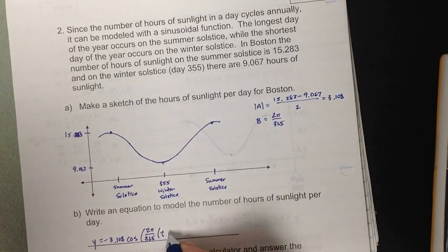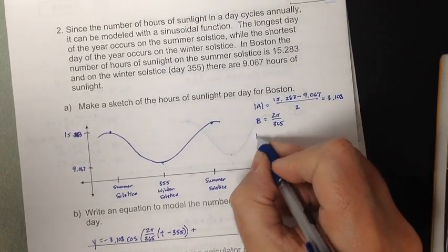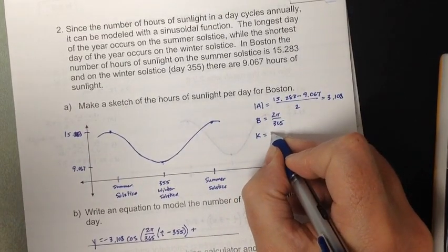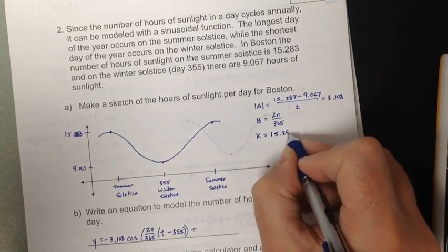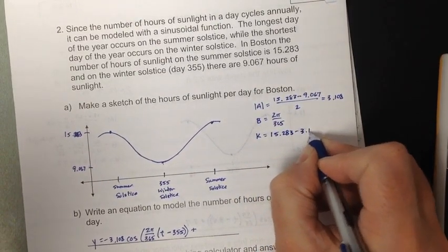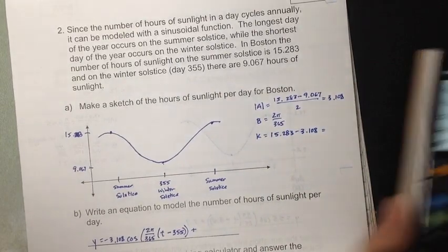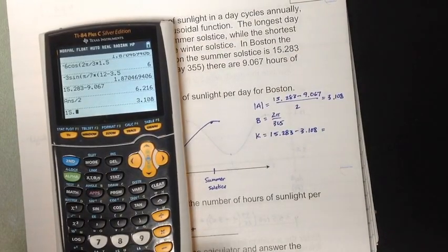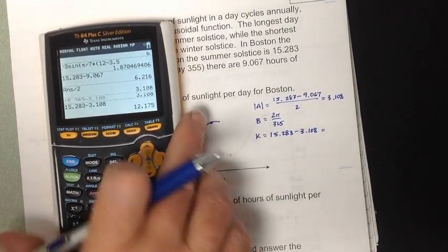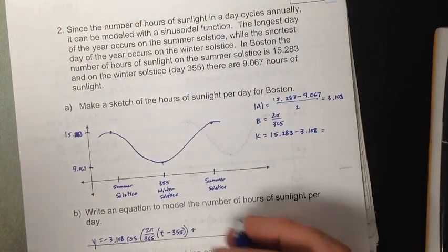And then I'm going to say t minus 355, plus my k value is going to be 15.283 minus 3.108, and I get 12.175.